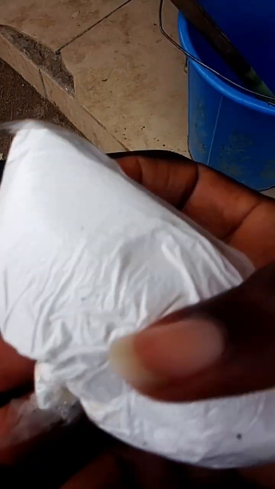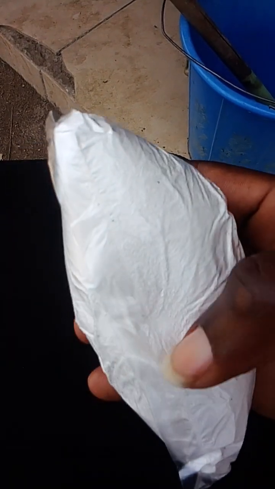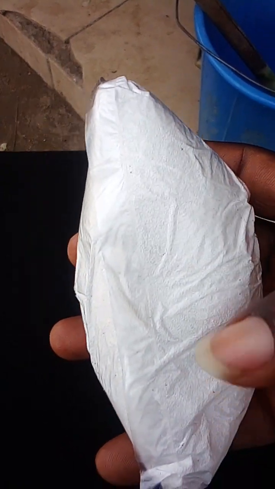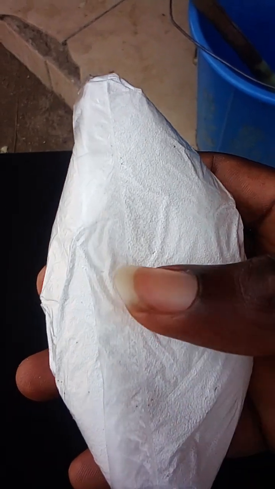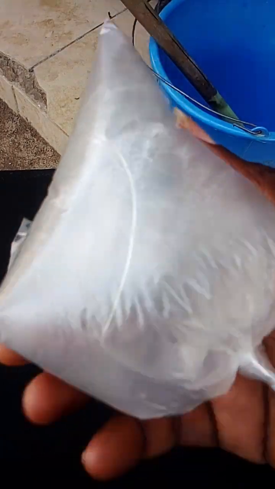Here we have our soda ash. This is what we call soda ash. If you watched the video for bleach, you would have seen this there. Then this one is our booster. This is what we call booster. Can we see that?